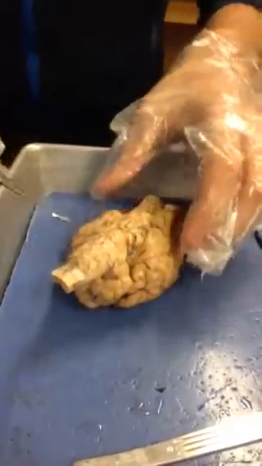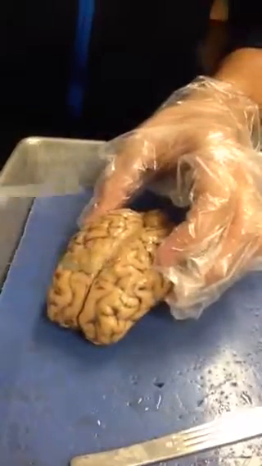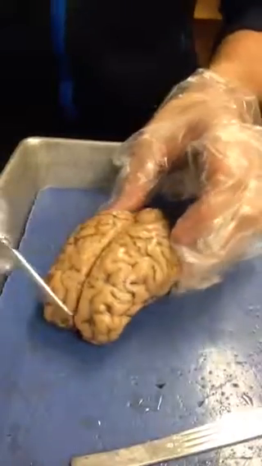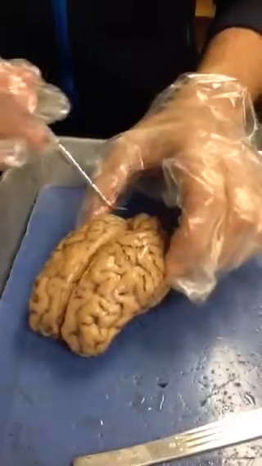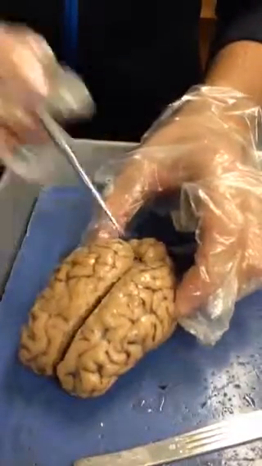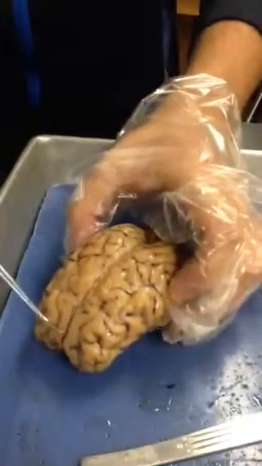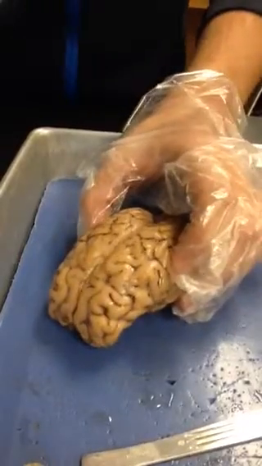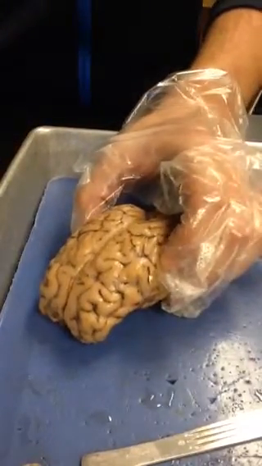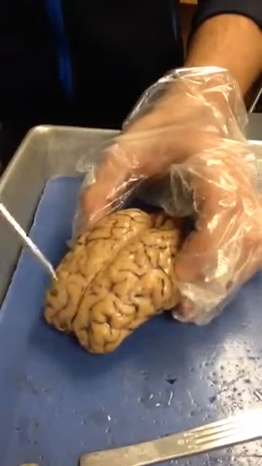And it brings us to the dorsal side of the brain, the cerebrum, where it has the hemispheres, and it has our frontal lobe, parietal lobe, occipital lobe here in the back of the brain, and also our temporal lobe. The frontal lobe handles speech and language, thinking.